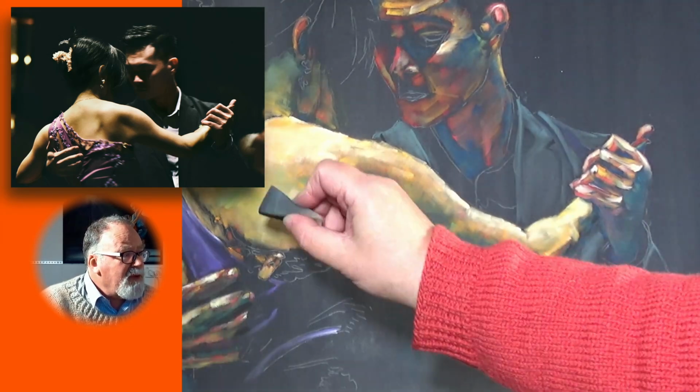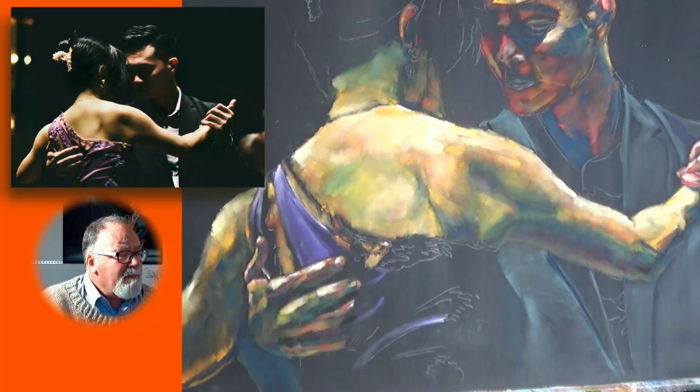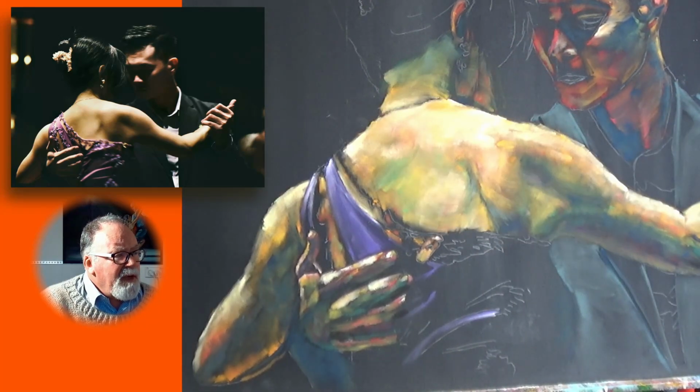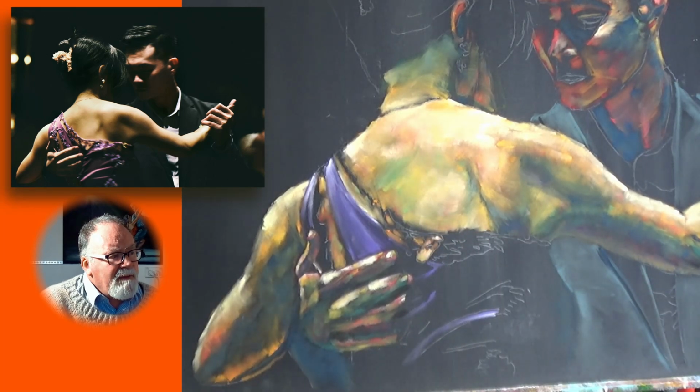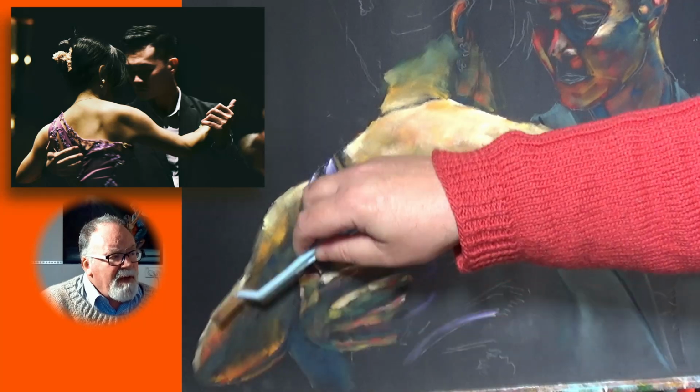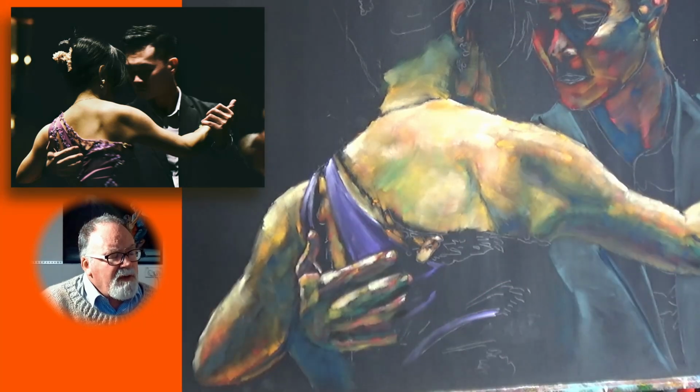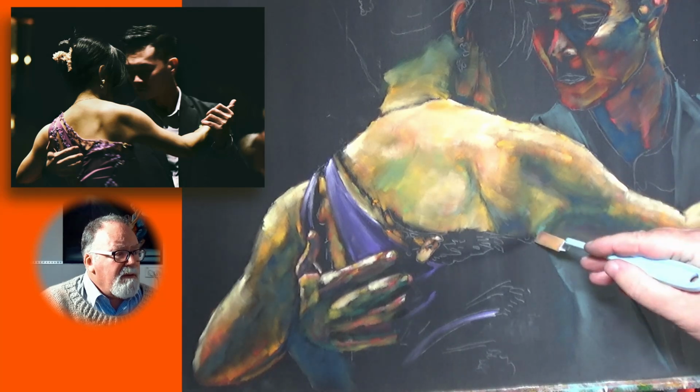The paper I'm using is Pastelmat. It's quite a grippy paper, and it's not like a sanded surface, but it does wear down your applicators.